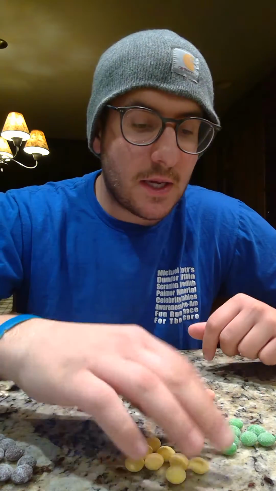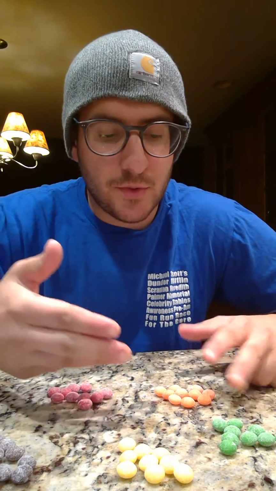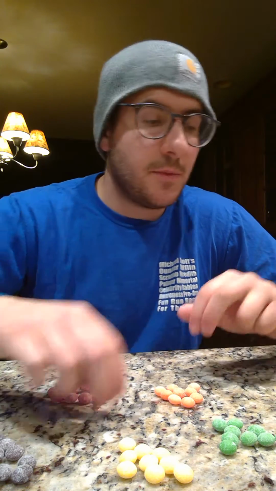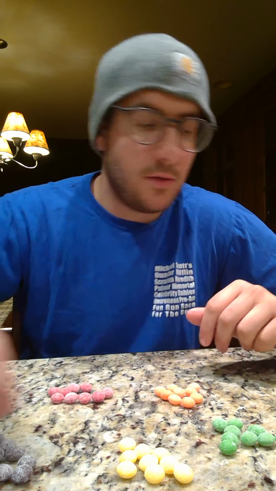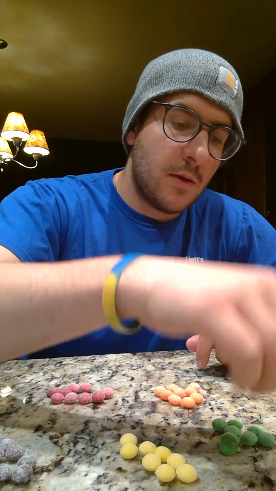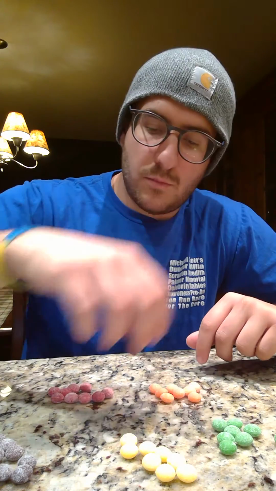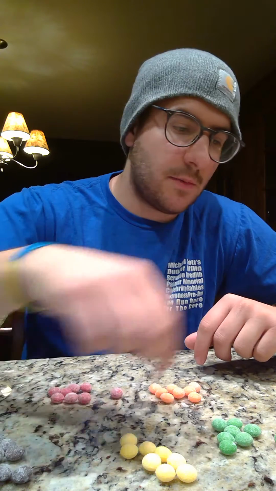Obviously for Skittles, it's not as important because pretty much they're all very similar. So I could just pick one and then we go around again and just randomly pick, right? And then last time around.